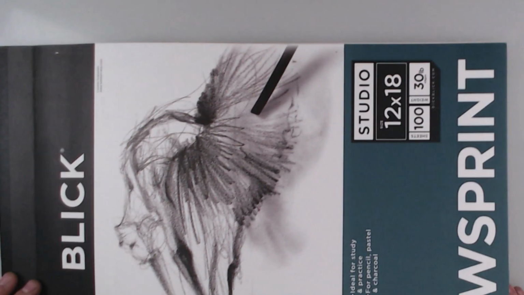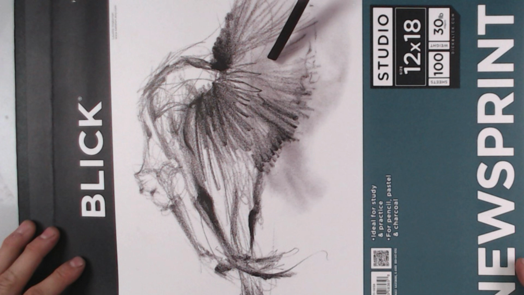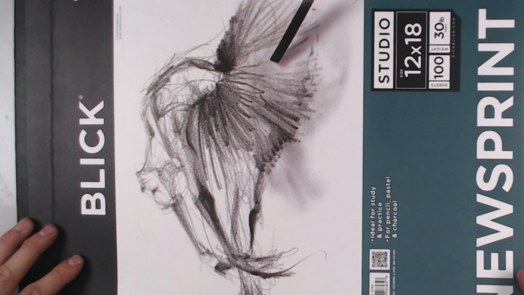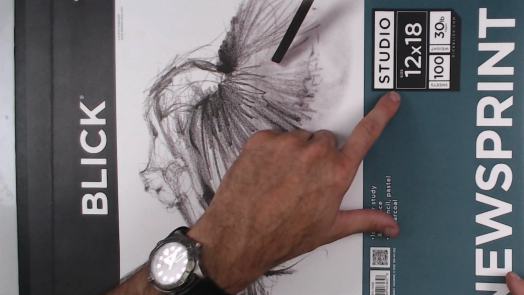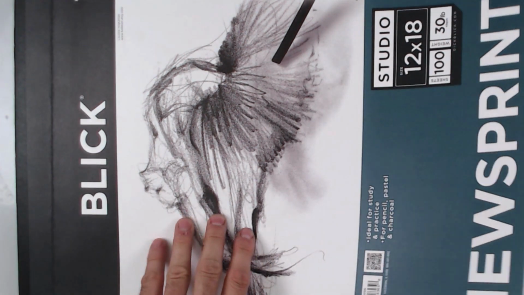I'm using this Dick Blick newsprint pad. It is 12 by 18 in size. I really like this because it's very loose and sketchy. It feels great to draw on, and I just fold over the corner.